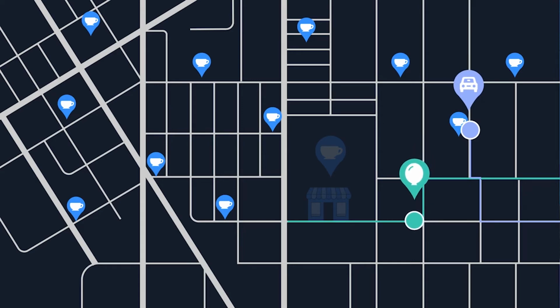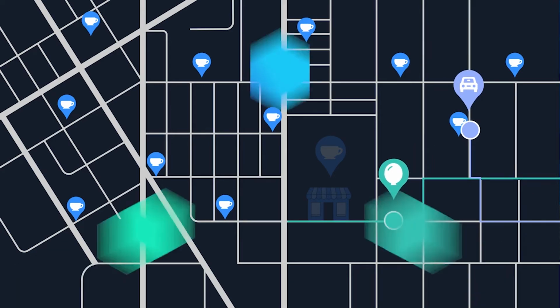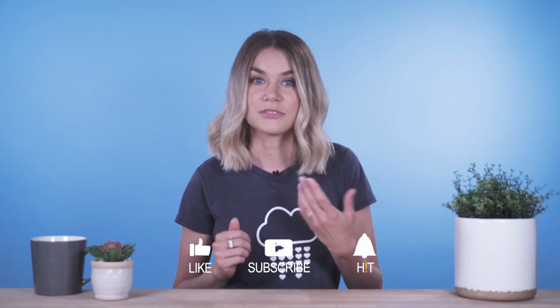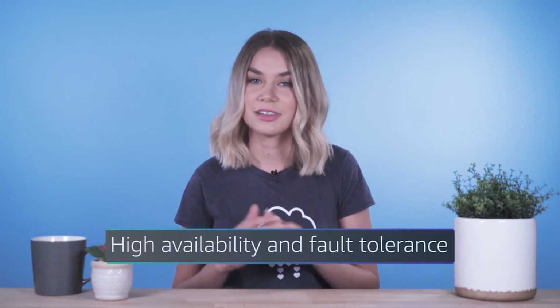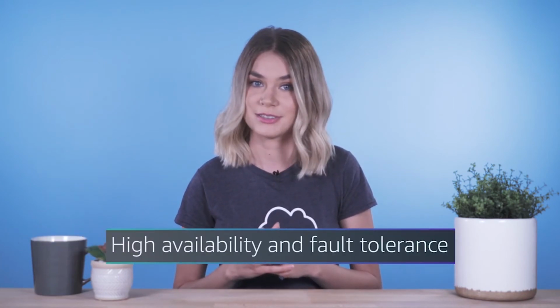AWS has done a similar thing with how the AWS Global Infrastructure is set up. It's not good enough to have one giant data center where all of the resources are. If something were to happen to that data center, like a power outage or a natural disaster, everyone's applications would go down all at once. You need high availability and fault tolerance.